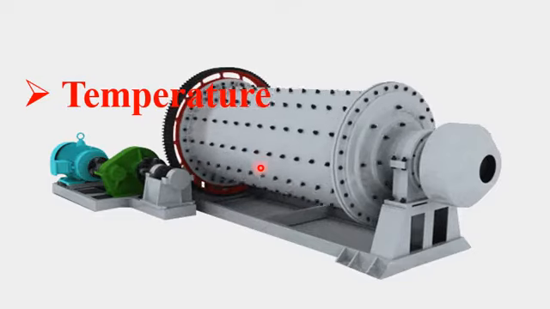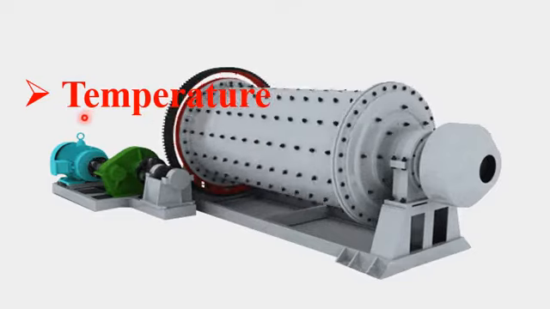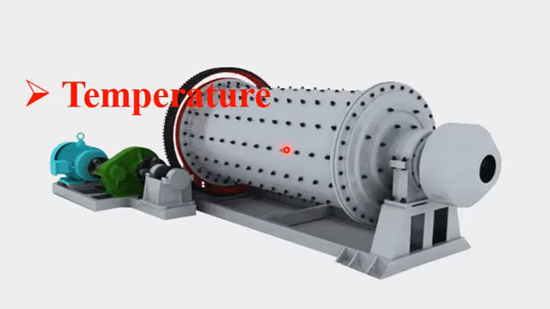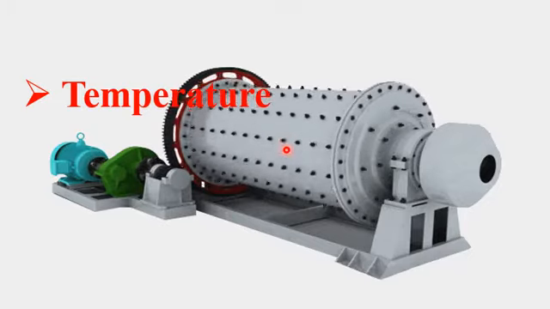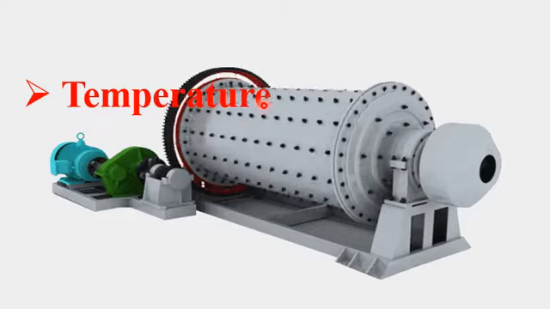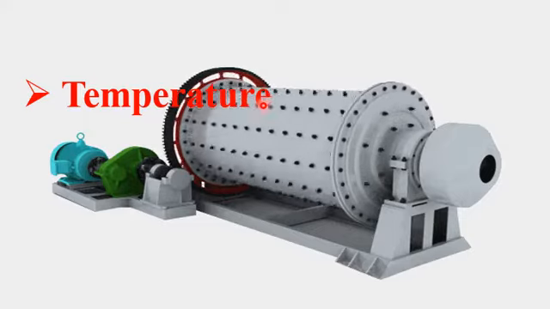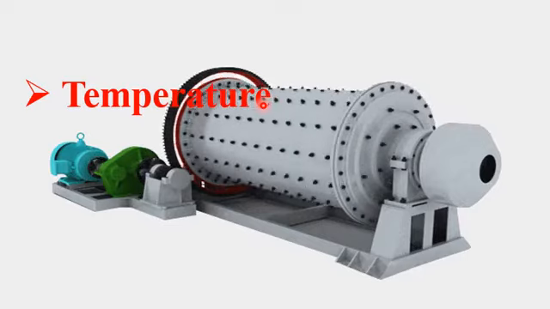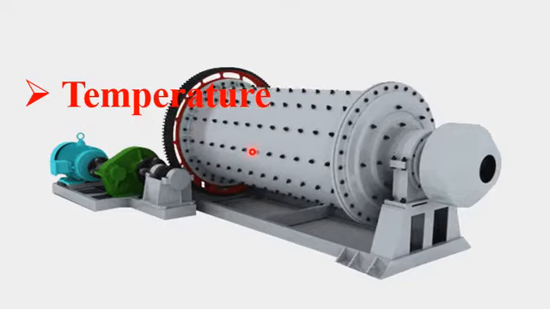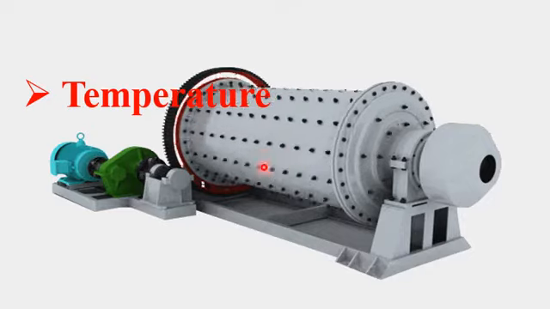So in conclusion, the milling temperature or the temperature inside the ball mill drum is very important in getting a final fine nanoparticle. The end product or the nanostructure which we obtain after milling the bulk material, its structure, will depend on the temperature inside the ball milling chamber.